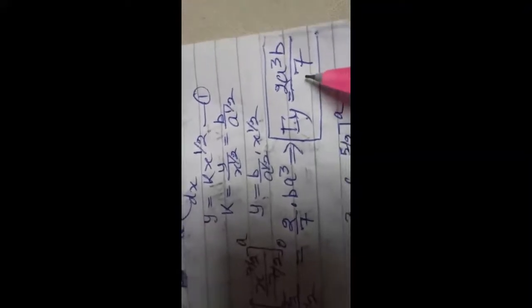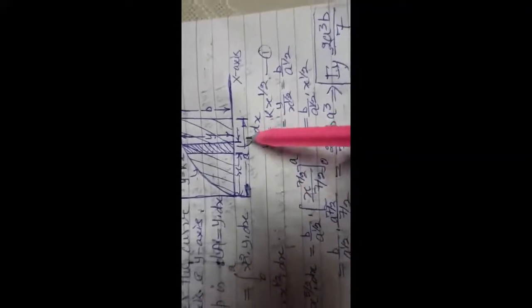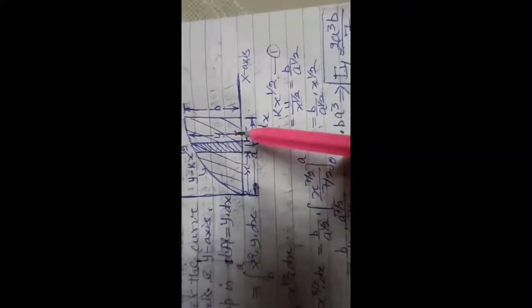And Iy is 2a cube b upon 7. So this is Iy and this is Ix. So both are calculated by taking a strip at a distance x of thickness dx and vertical height y.